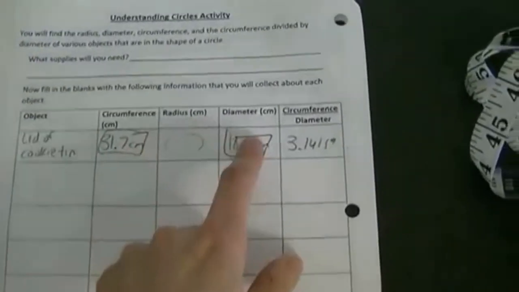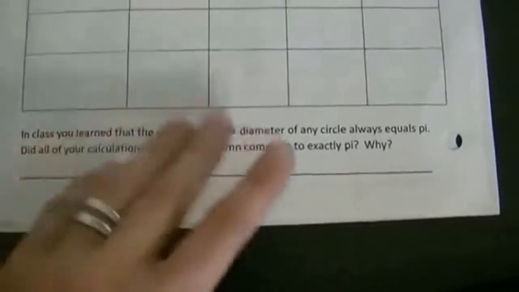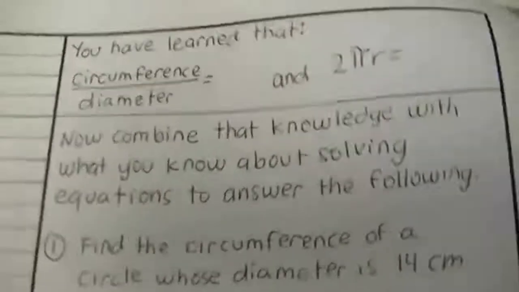Okay? But the point that I'm trying to drive home is I need you to know this vocab, and I need you to know that circumference divided by diameter is supposed to equal pi, exactly pi. Okay? So then you will answer this question, and this is the part where we're going to continue.